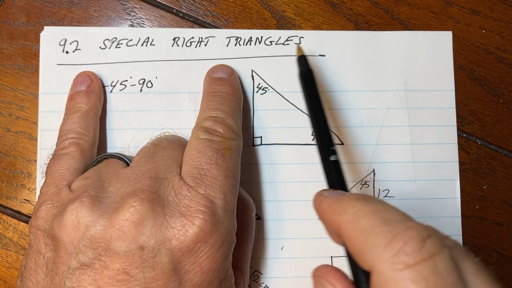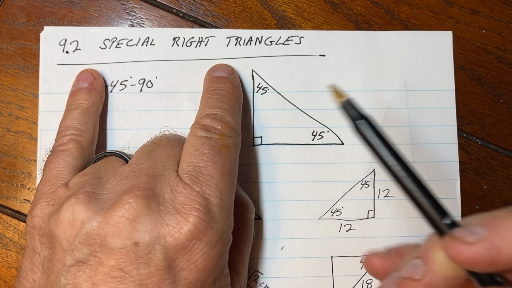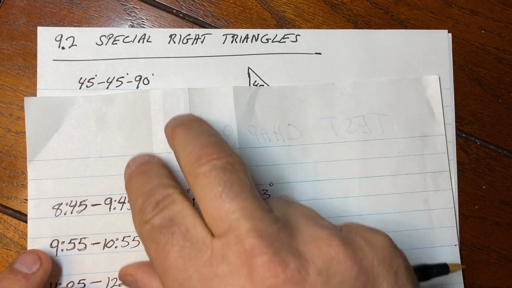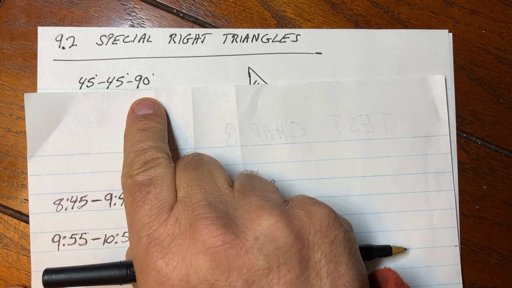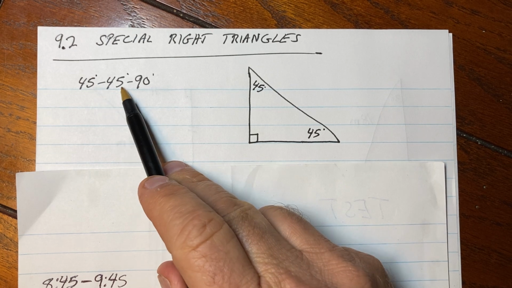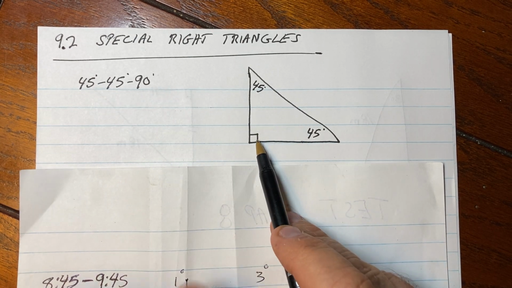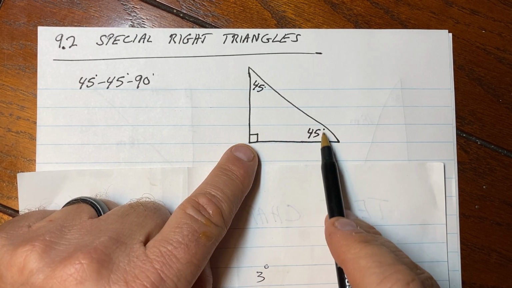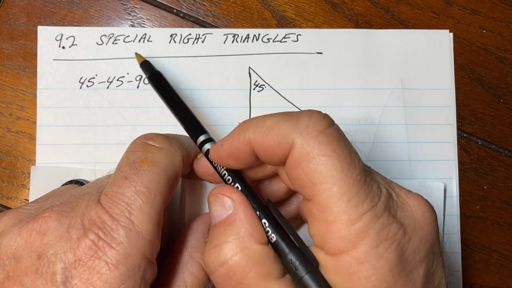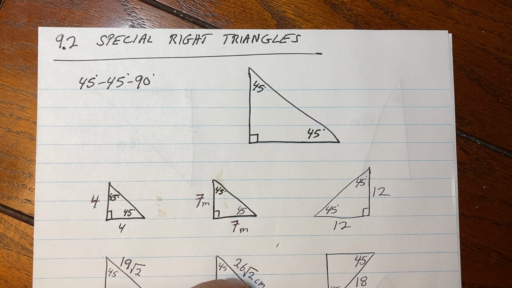I'm going to do special right triangles. So here, the first one we have is a 45, 45, 90 triangle. That means 45 degrees, 45 degrees, 90 degrees. Here's your 90-degree angle. Those are both 45 degrees. What's so special about that right triangle?